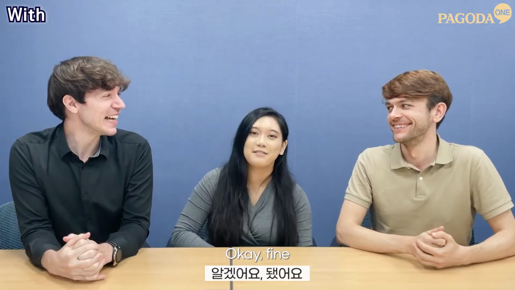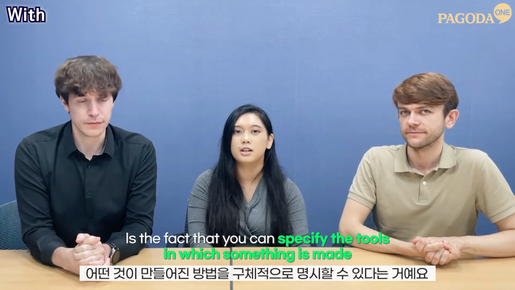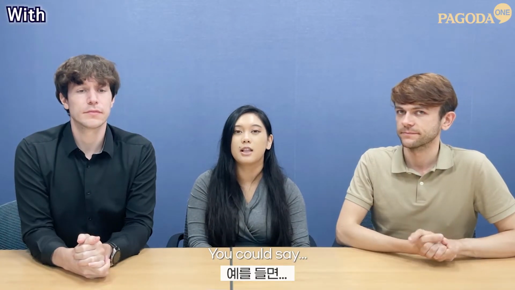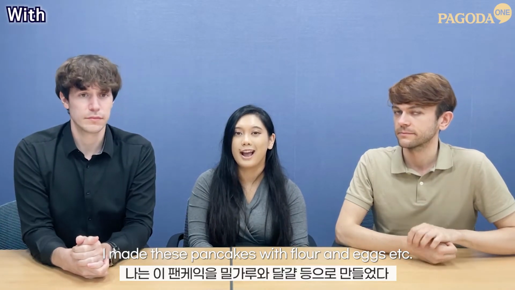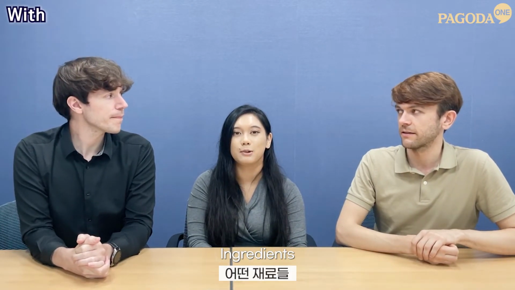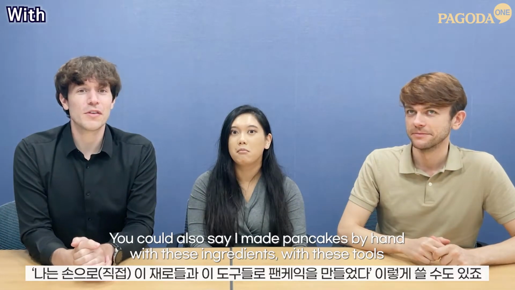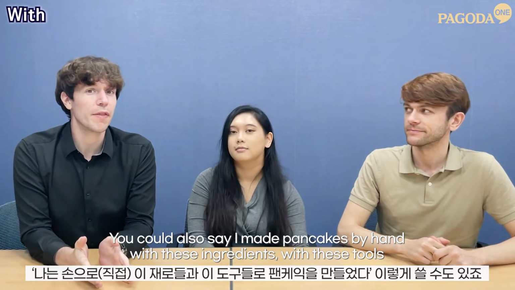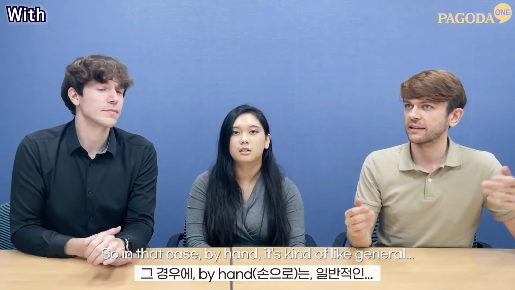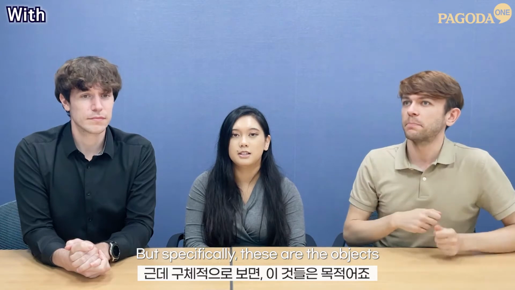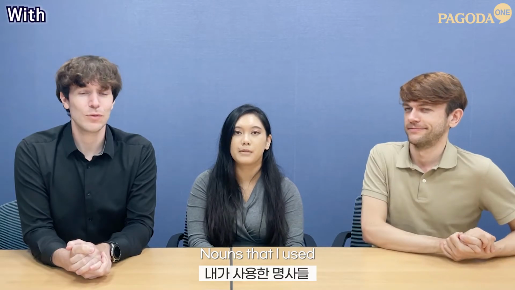Okay, fine. I think another great use of with is that you can specify the tools with which something is made. You could say, I made these pancakes with flour and eggs, etc. Ingredients. Contents, or with specific items. So that's an interesting thing. You could also say, I made pancakes by hand with these ingredients. Exactly. With these tools. So in that case, by hand is this general, I did it myself, but here are the specific tools, these are the objects, nouns that I used.